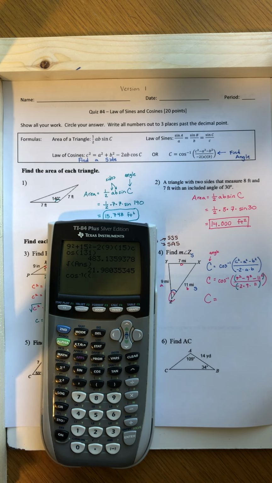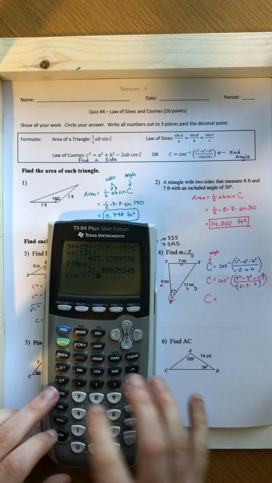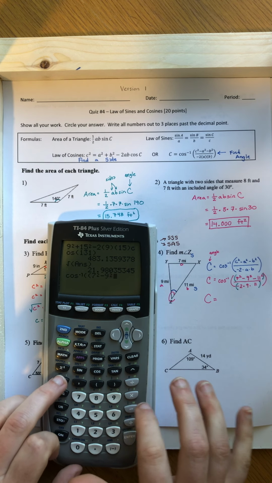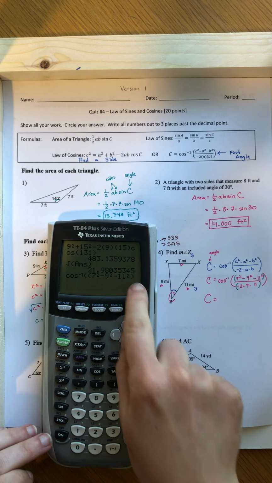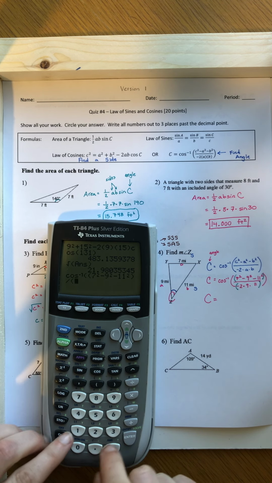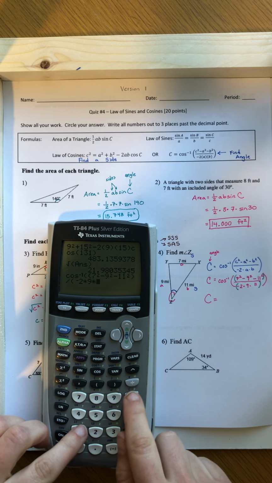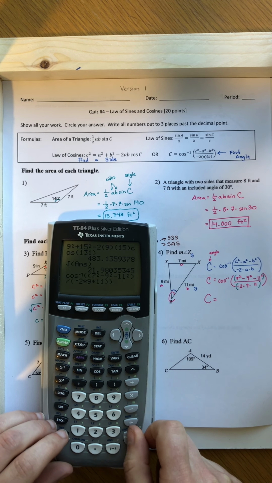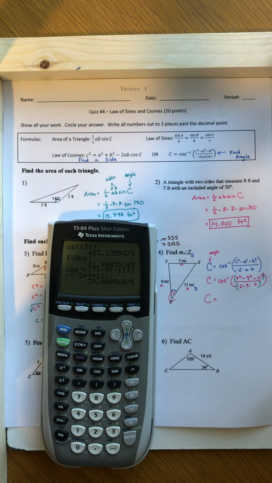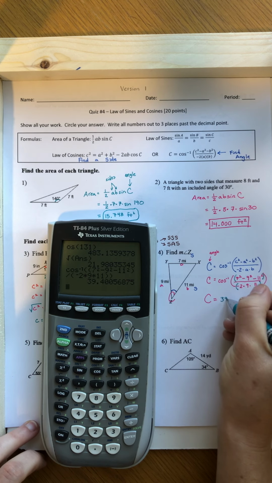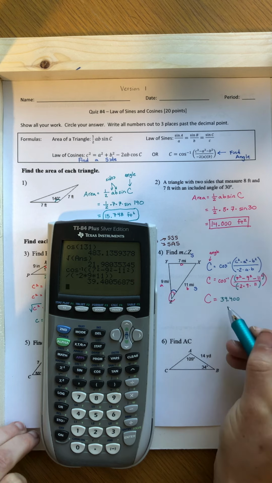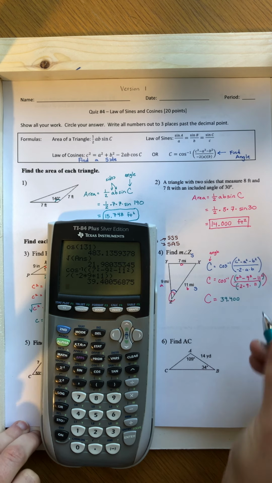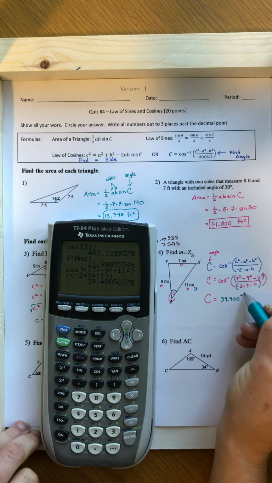If you're using Desmos, I think you can set it up as a fraction. So I add an extra set of parentheses at the top, and here's my set of parentheses at the bottom. So I got 39.400. You could have had 0.401, that would also be okay. But that is the degrees of angle C.